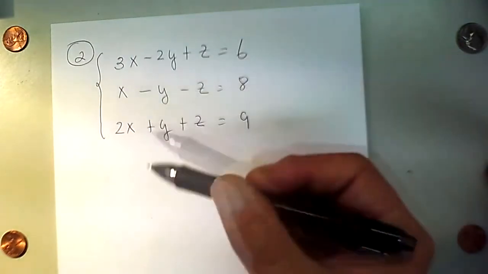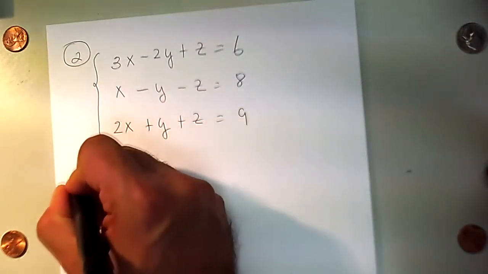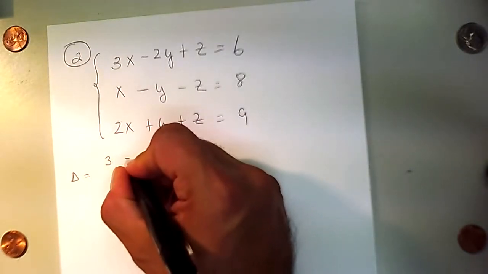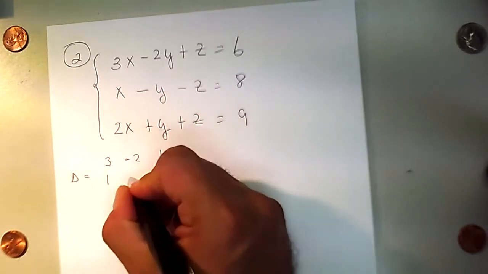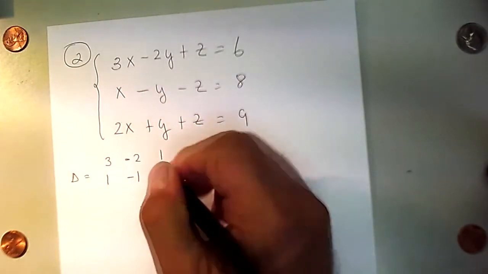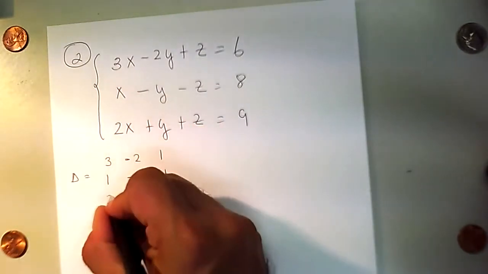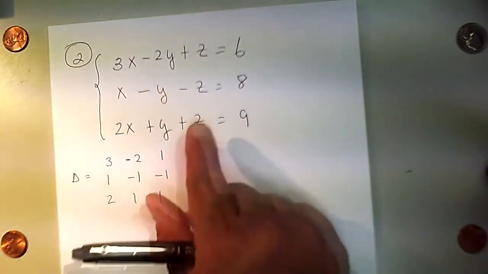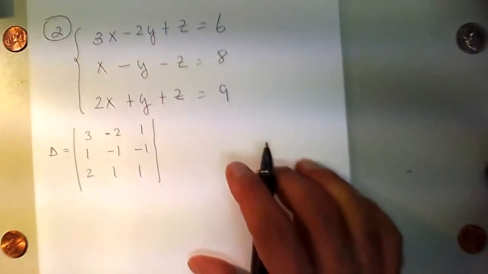Anyway, so the main determinant, delta, I call it, but again, different books call it different names, so just be aware of that. -1, -1. So 1, -1, -1, 2, 1, 1, 3, -2, 1. And we don't use those at all in our first determinant.